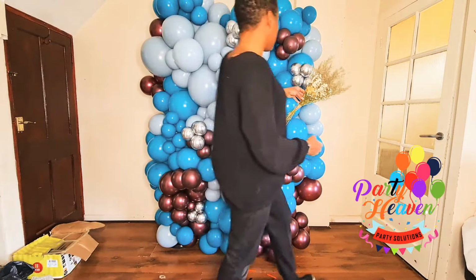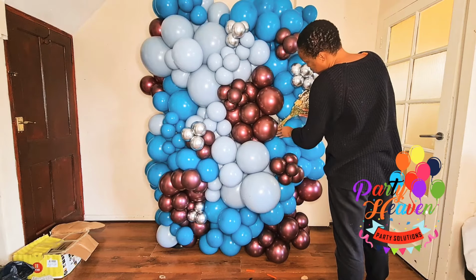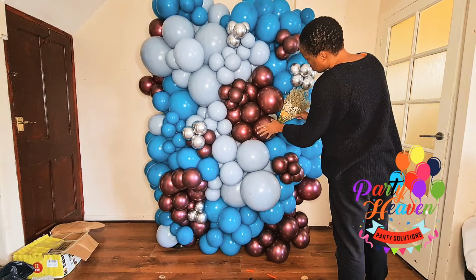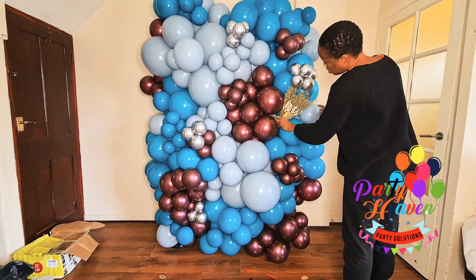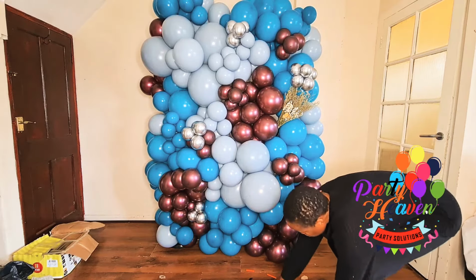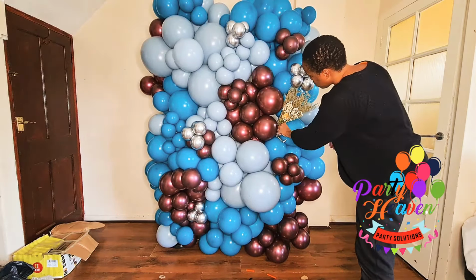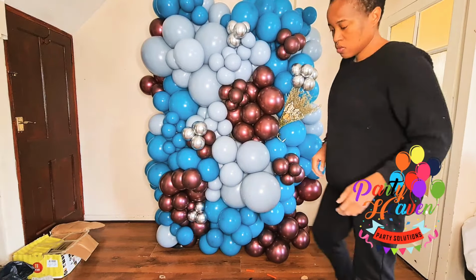I'm just gonna put them in random places. This is real dried flowers, you need to be careful where you're placing it.